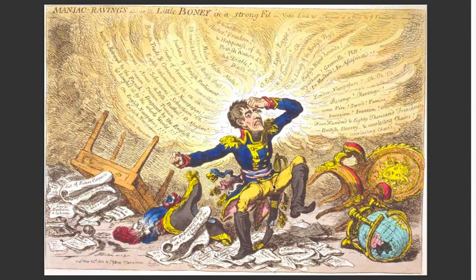Here's another one, probably late 1700s. Maniac Ravings, or Little Boney in a Strong Fit. And look at just how all the things he's freaking out about are in this. This would be very modern today. You really immediately get the sense that his head is full of these shouting, conflicting things. And it's even painted like a bright sun, too, which is pretty great. And also there's that sun image there, too.